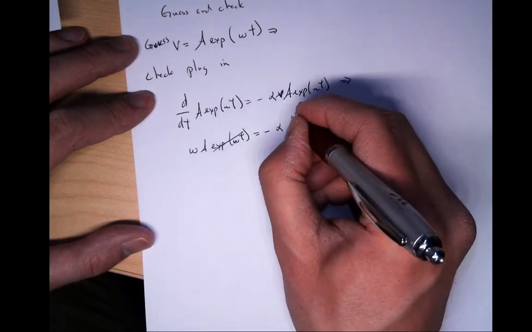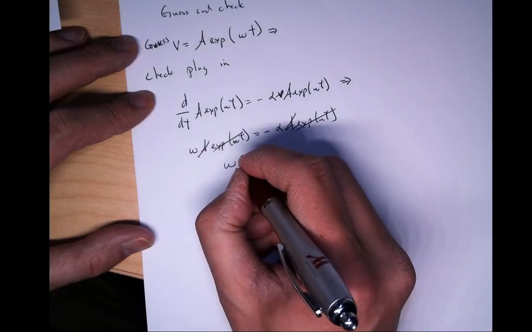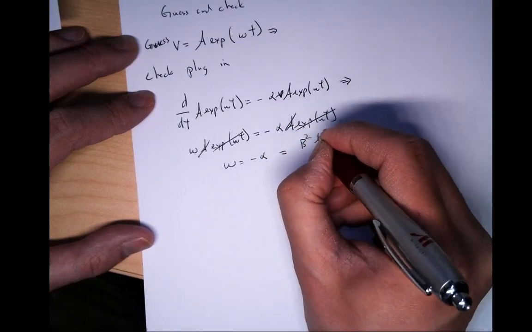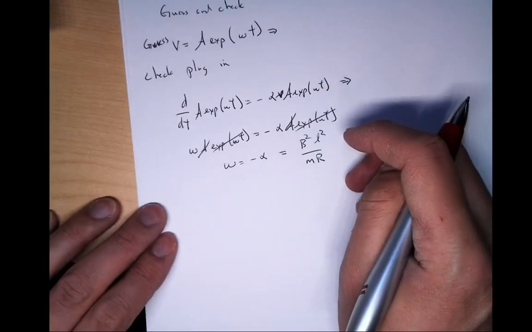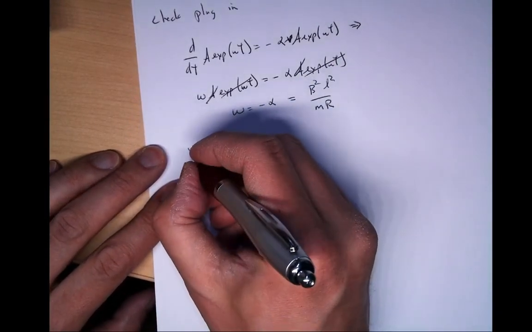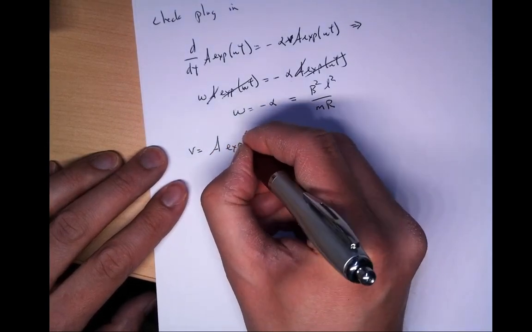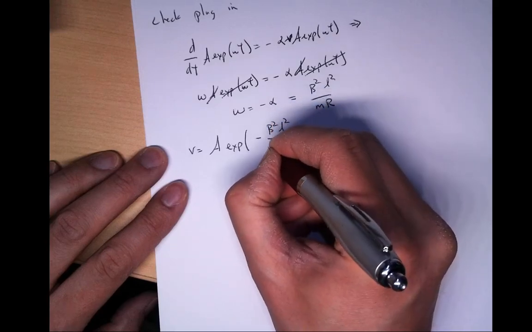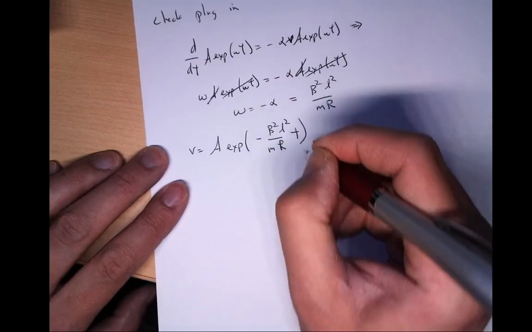That cancels that, that cancels this, and so you have omega equals minus alpha, which is B squared L squared over mR, just from there. So we plug everything in. v is equal to A exponent minus B squared L squared over mR times t.